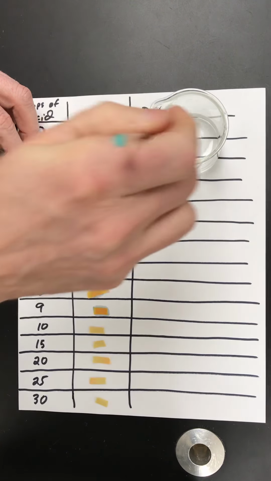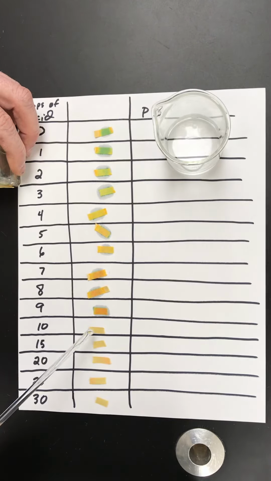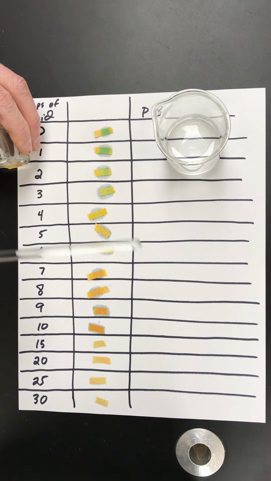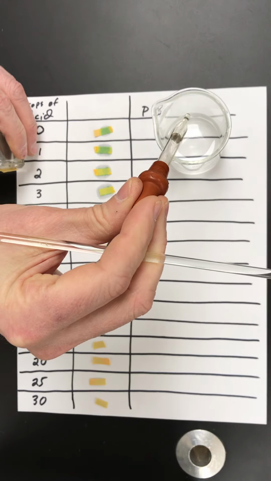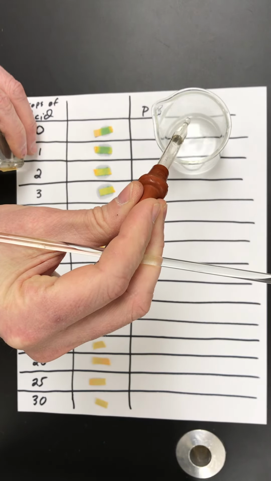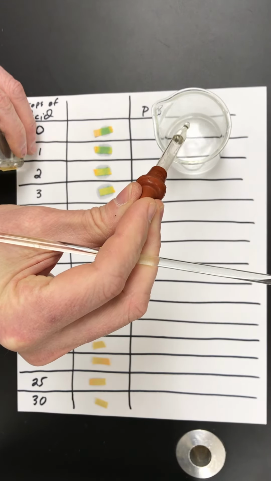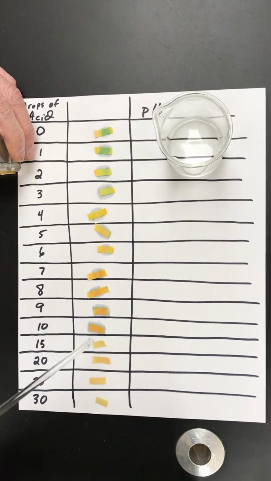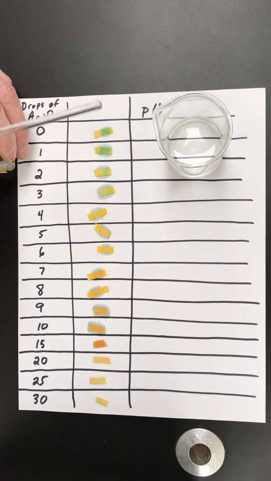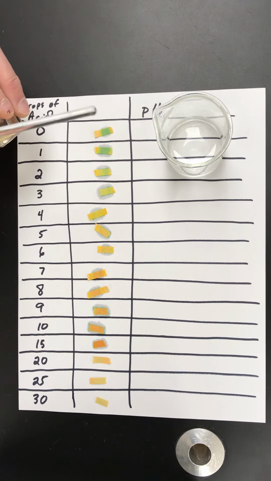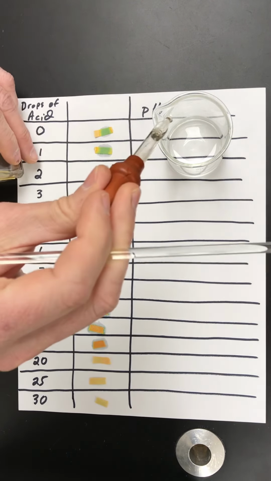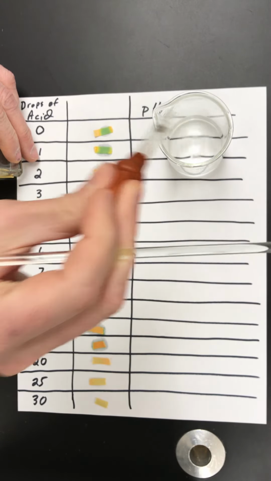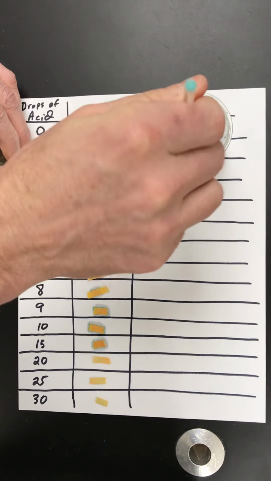All right, there's a total of 10 drops. Now we're going to do drops of 5 at a time. Notice that the pH paper is becoming more orangey in color. I think that was 5. I hope it was 5.